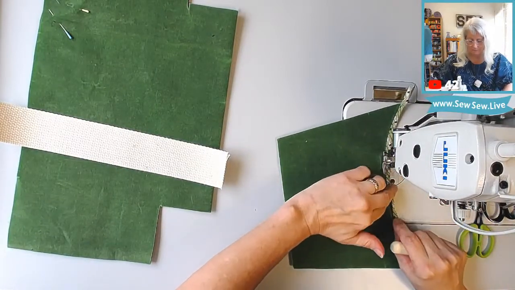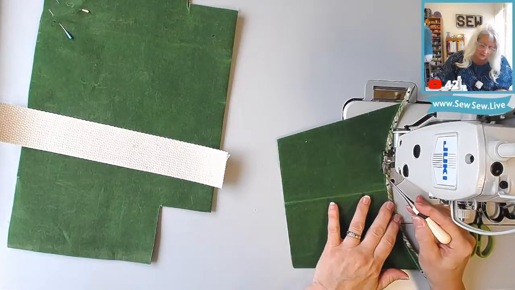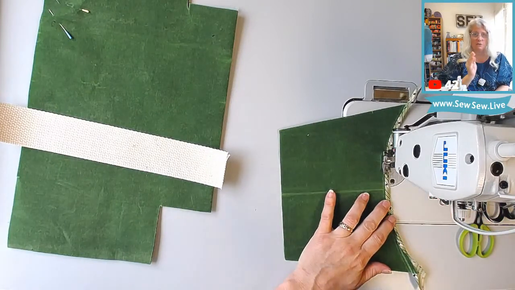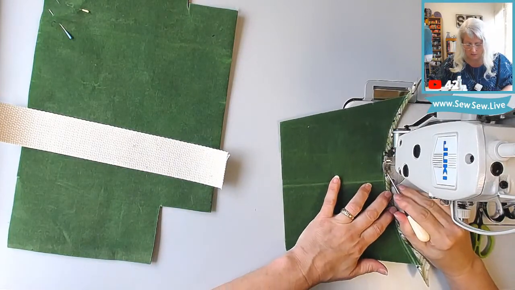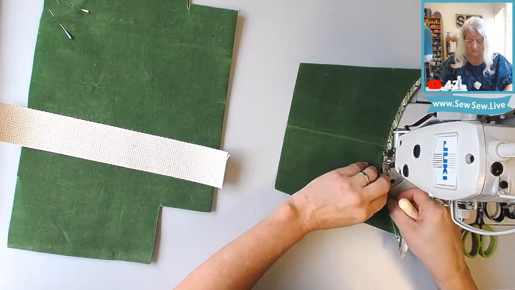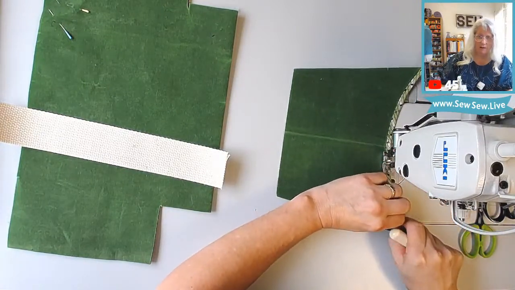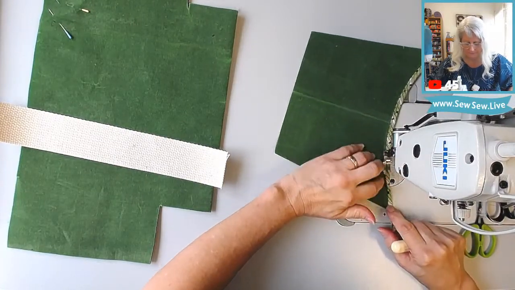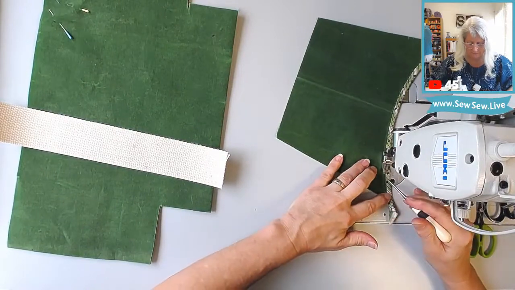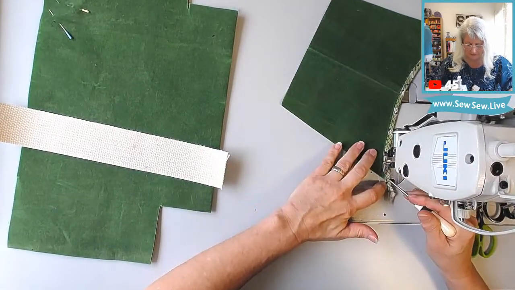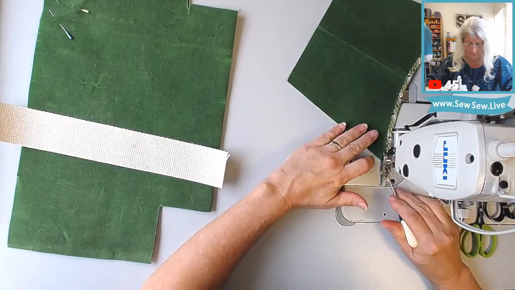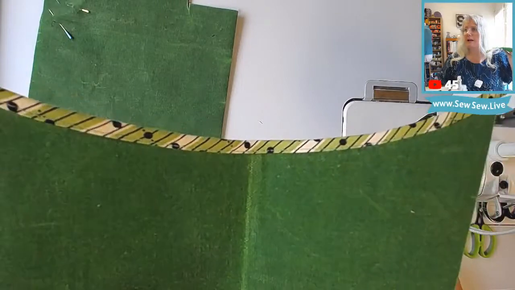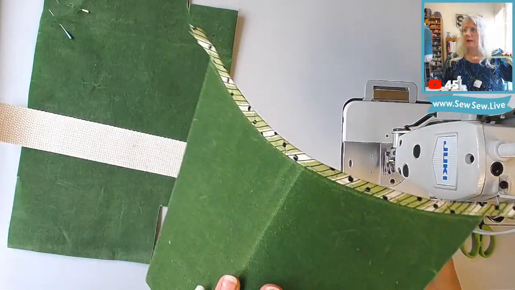But if we take this fold and put it just past that first stitch line, and then keep our needle to the right of that stitch line, it's going to land on the wrong side, on the inside, in the right spot. All right. And see how it landed on, that's the wrong side. It's the right side.